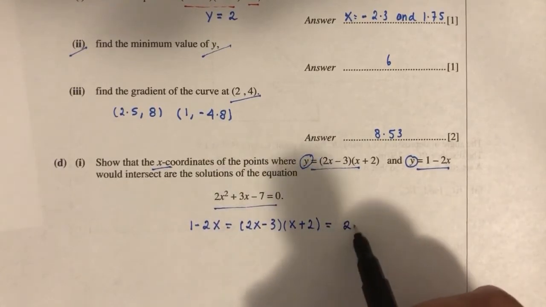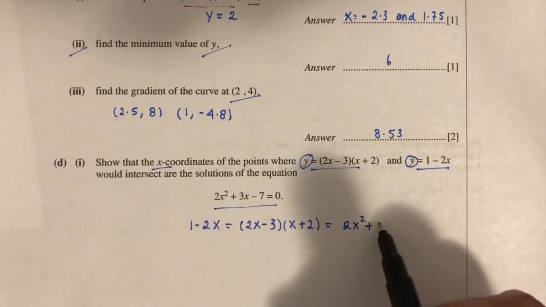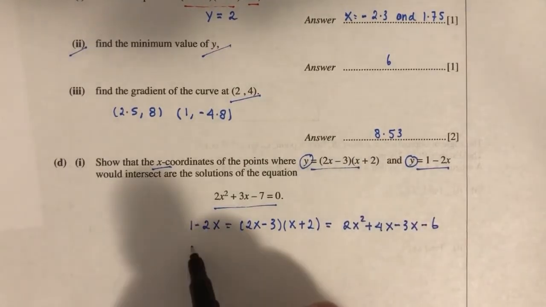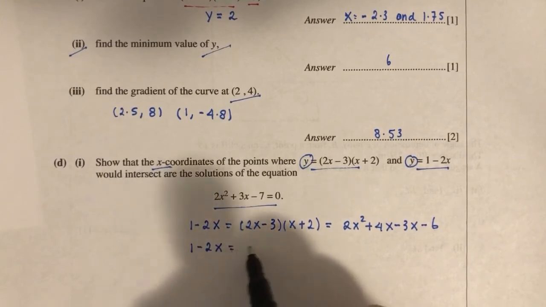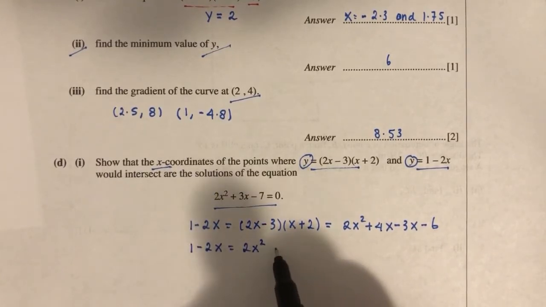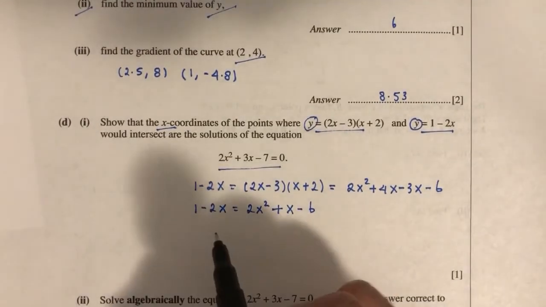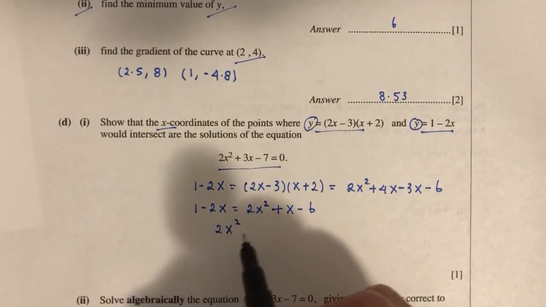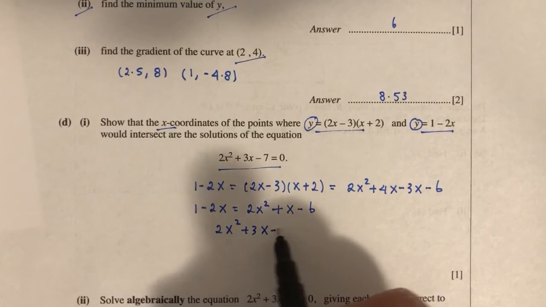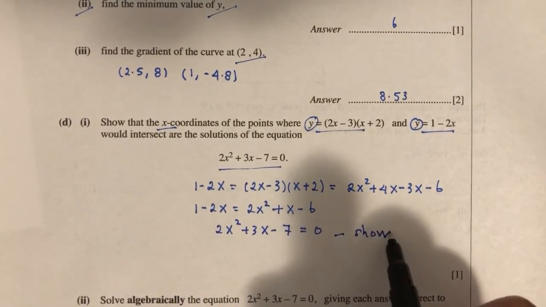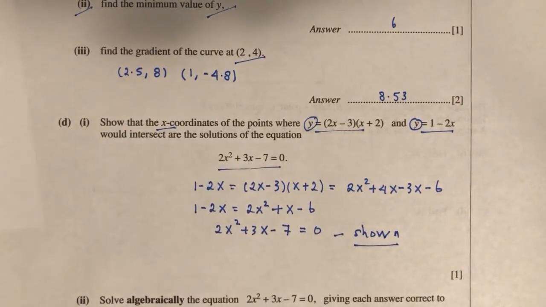Expand, we have 2x squared plus 4x minus 3x minus 6. So 1 minus 2x equal to 2x squared plus x minus 6. So that will be 2x squared plus 3x minus 7 equal to 0. So shown as required here.